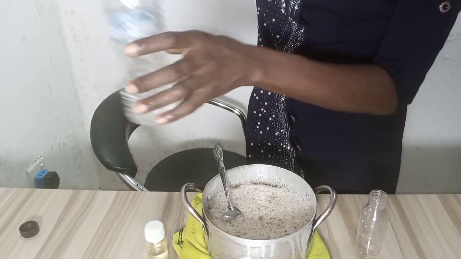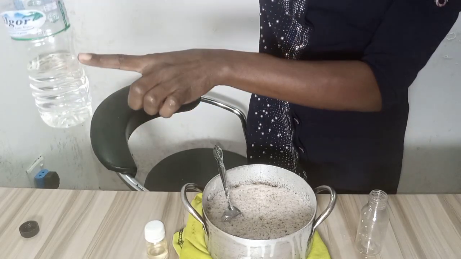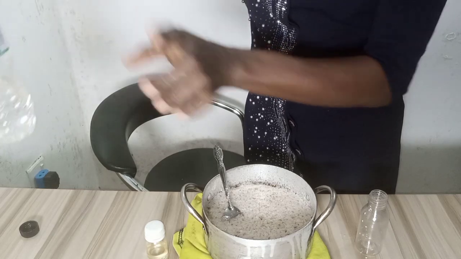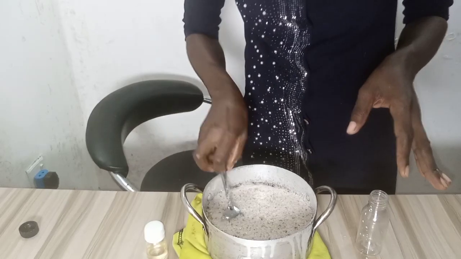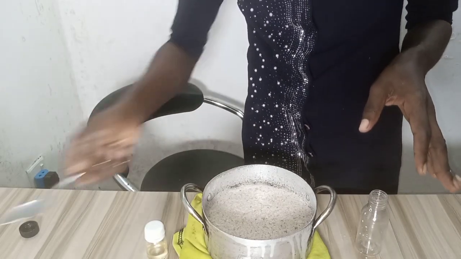I didn't add the whole 50 ml, okay? I only had about 35 ml or so. 35 ml, sorry. 35 ml is what we'll be adding. Then we put it back to the fire too.